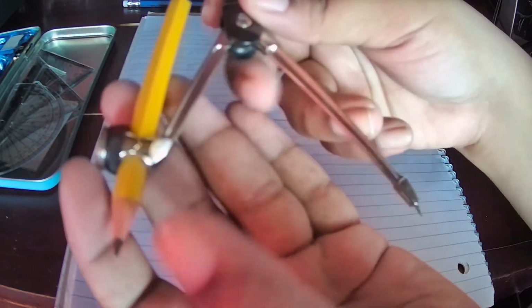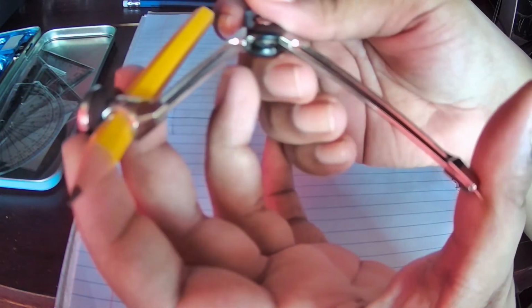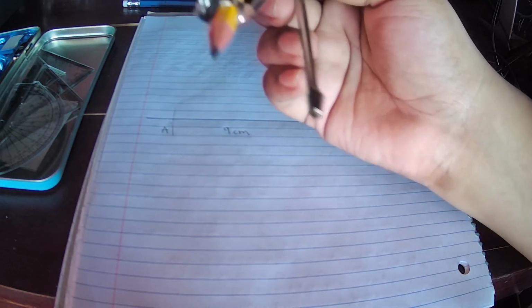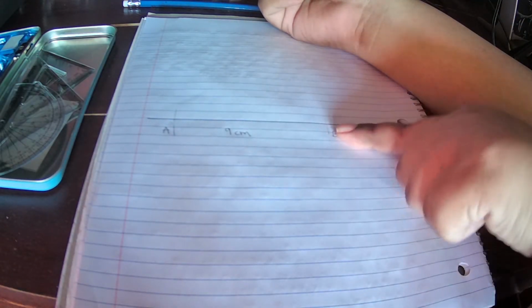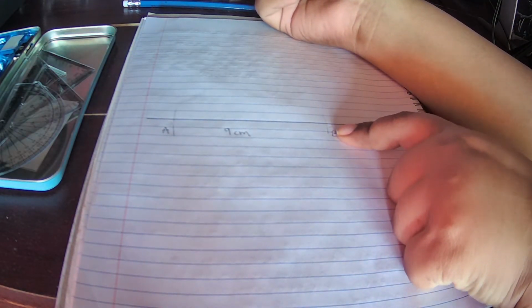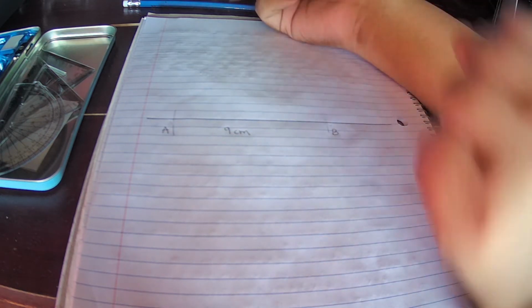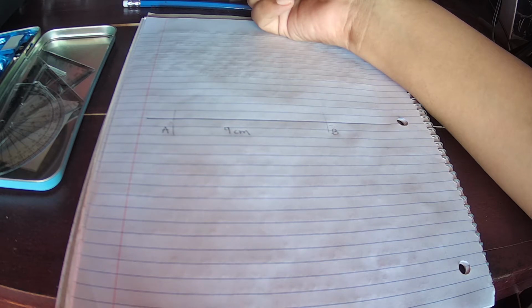We're going to take our compass and close it in to probably a little less than half the previous opening. The reason we're doing this, where I have my point B, I'm going to create an arc around B. And this is what is going to help me with the construction of my 90-degree angle.